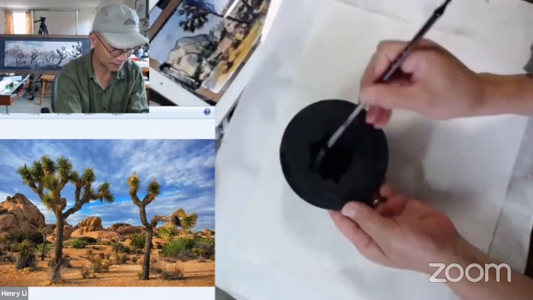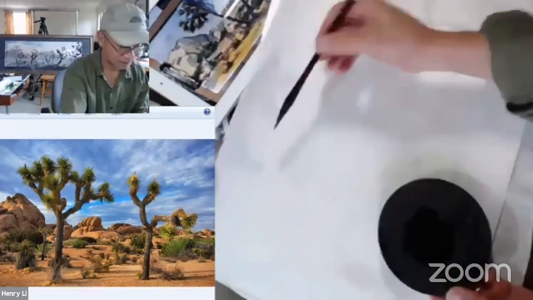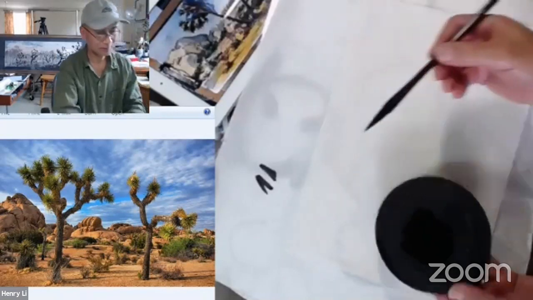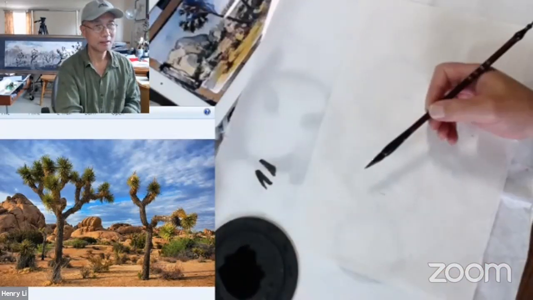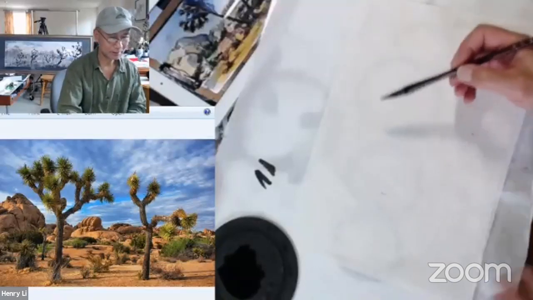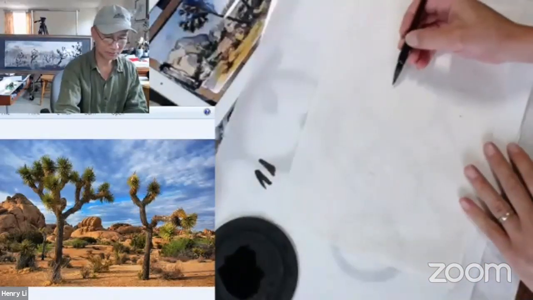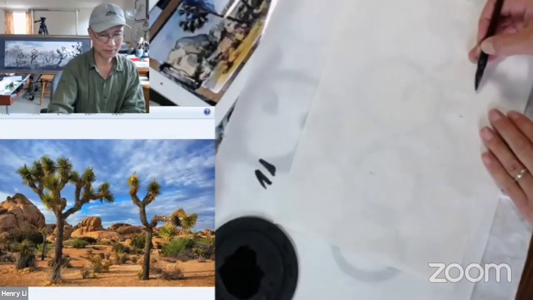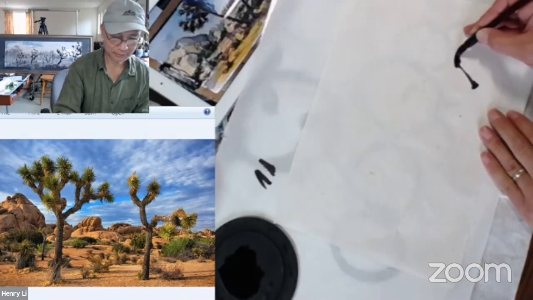I cannot see the tone, but I have experience, and I can test on this paper, say how dark or how light it is. So, since I got dark, I just start with the tree. We usually start from the dark, and I just go with.